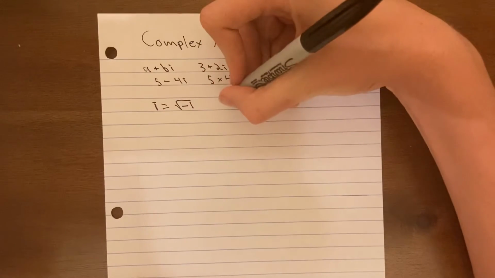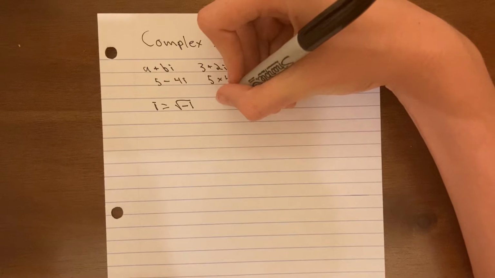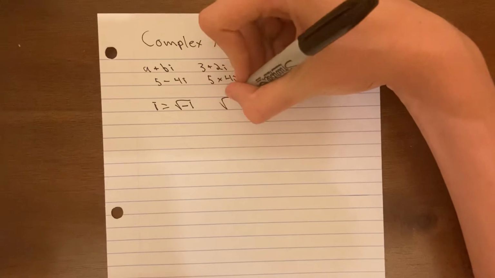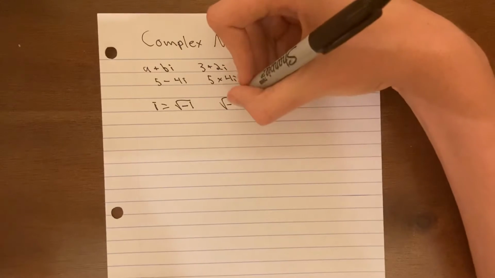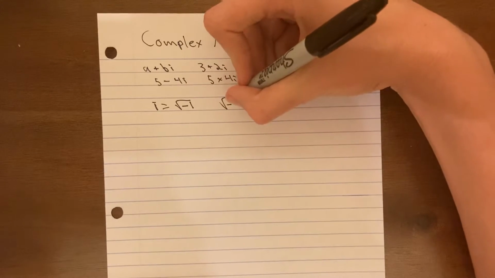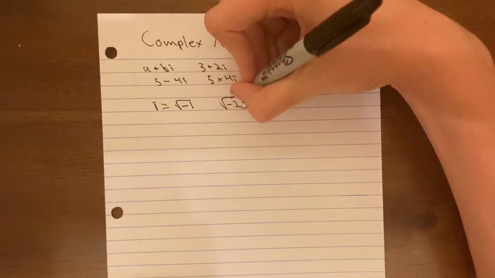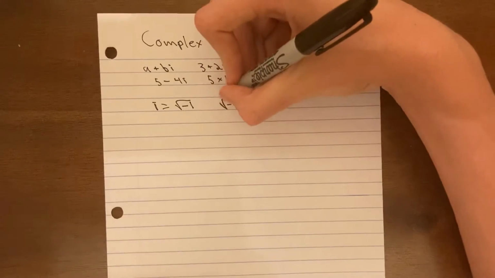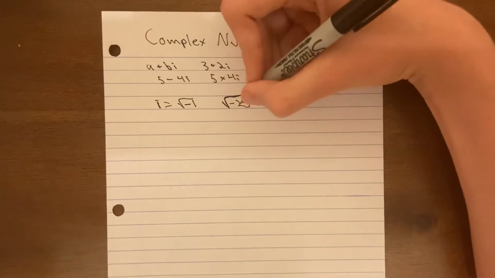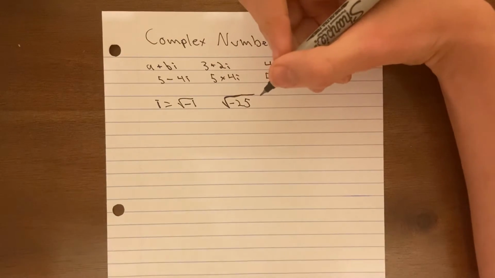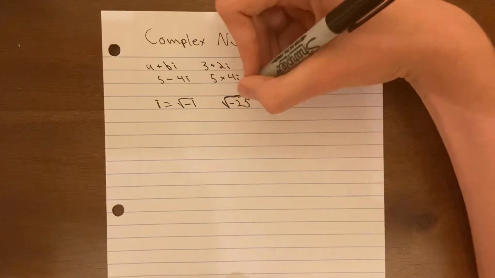So, if I have the negative square root of -25. Now, usually, some people will just leave it at that, but it can actually be simplified. How?